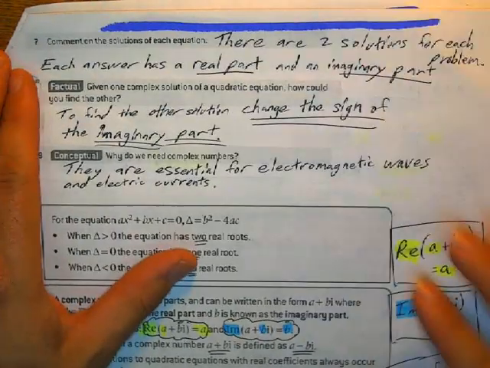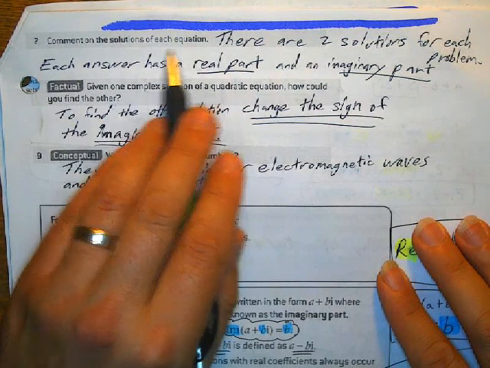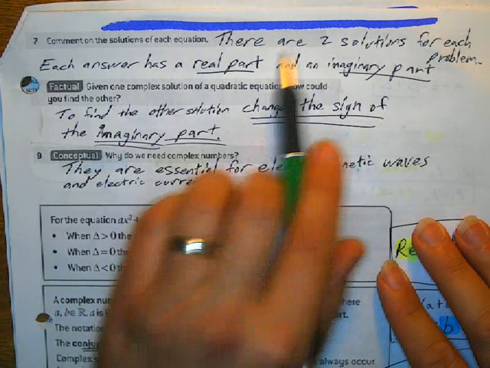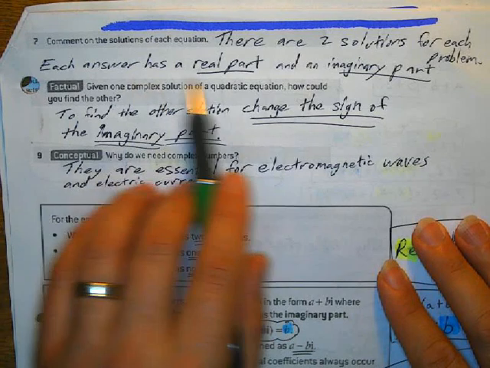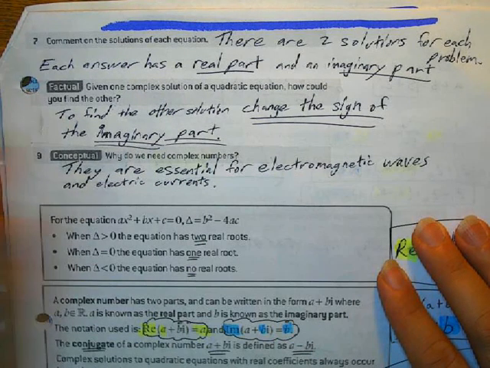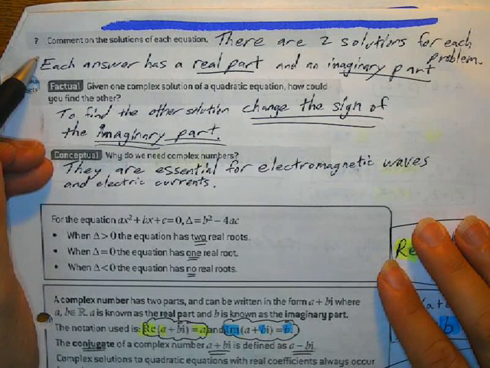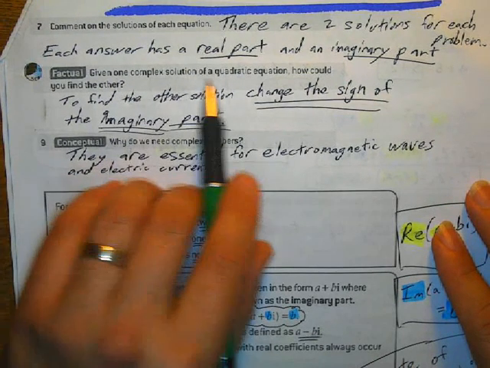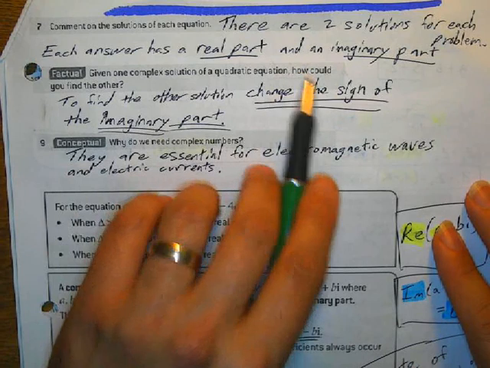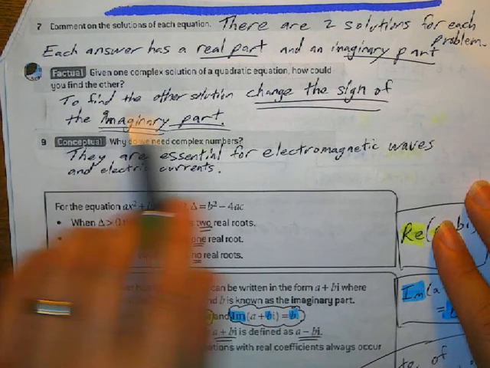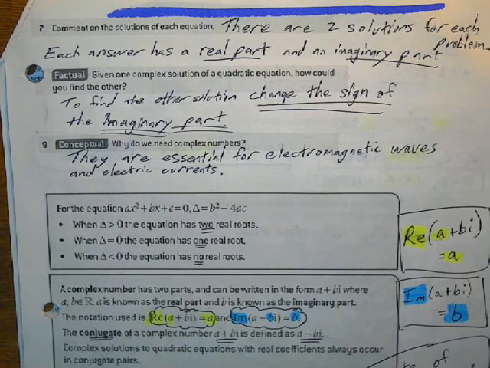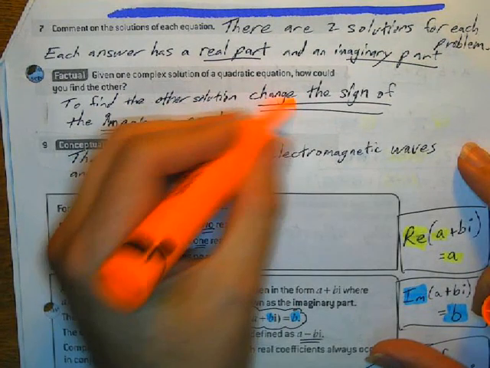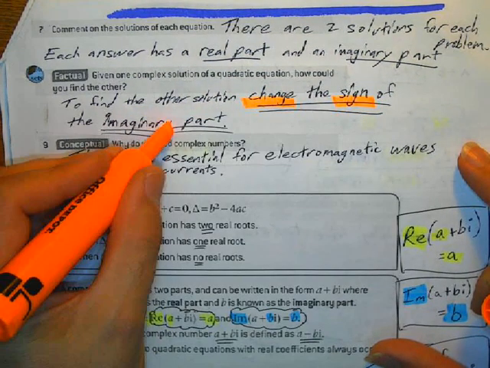All right. Comment on the solutions to each of those equations. So there are two solutions for each problem. Each has a real part, and each has an imaginary part, on the ones we just did in 6 right here. Okay. Given one complex solution of a quadratic, how can you find the other one? So what did we do? All we did was change the sign of the imaginary part.